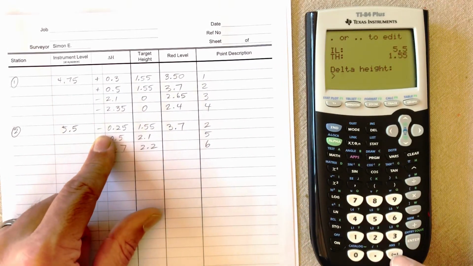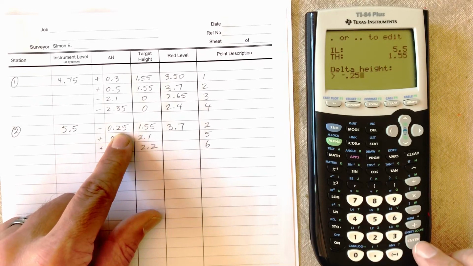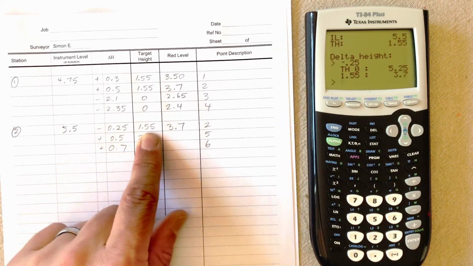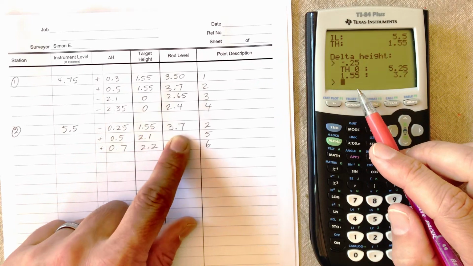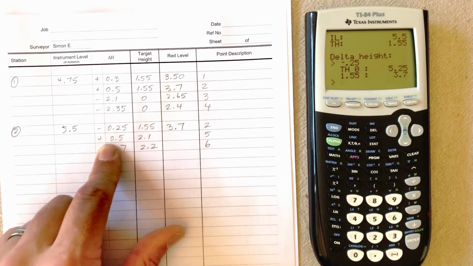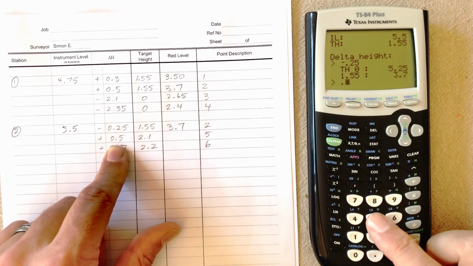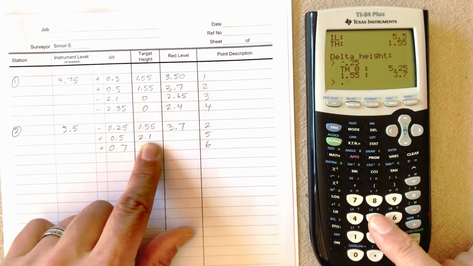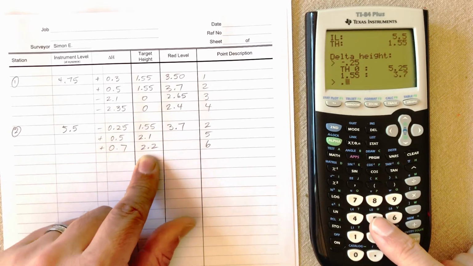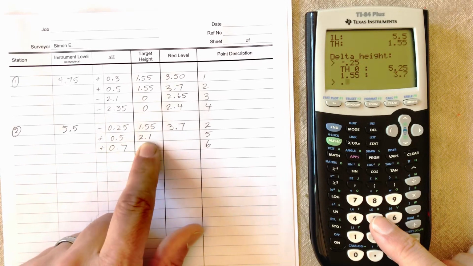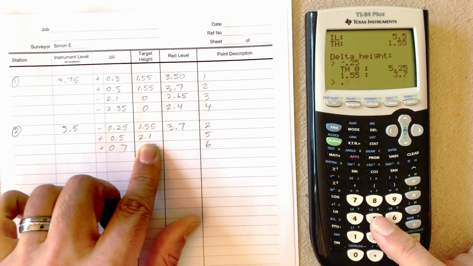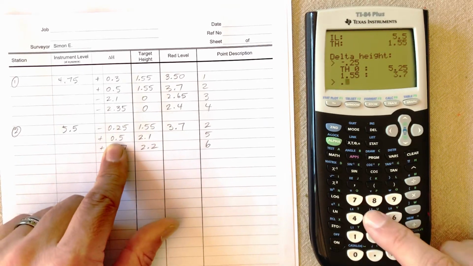And I usually like to just check that I put it in correctly, 0.25, and with a target height of 1.55, the answer is 3.7. So that was entered correctly, and I can just get my next two. Here, because I've got a different target height to my normal, I'm just going to minus it from what I enter.